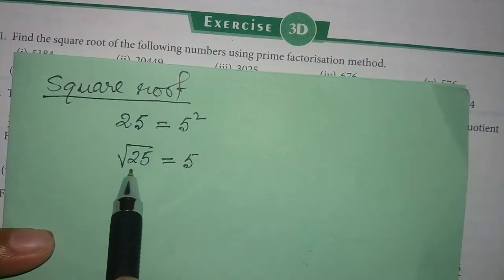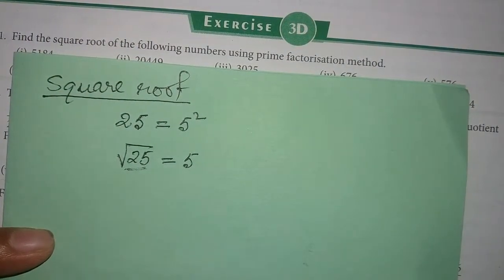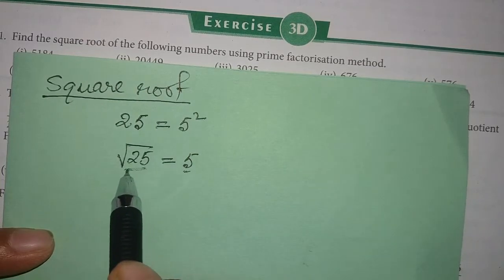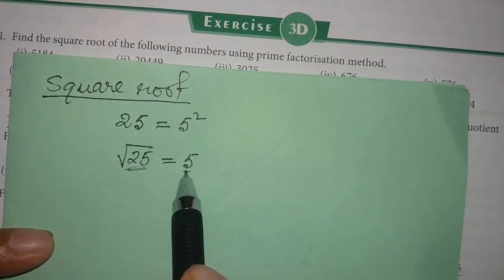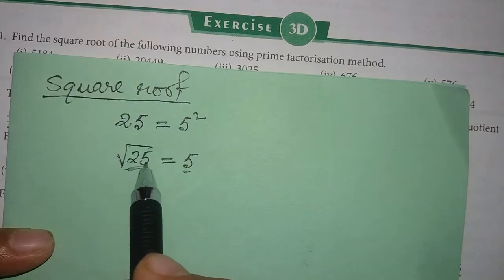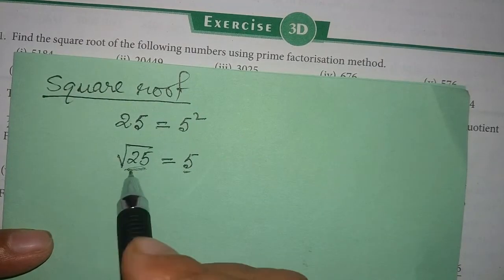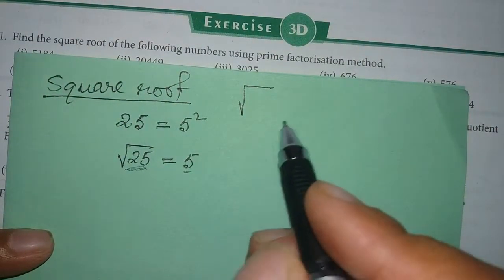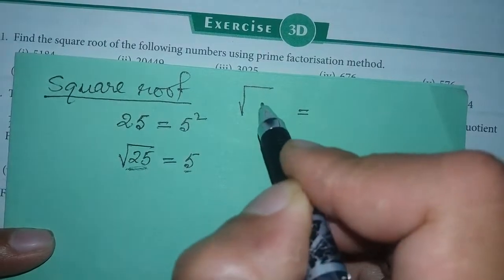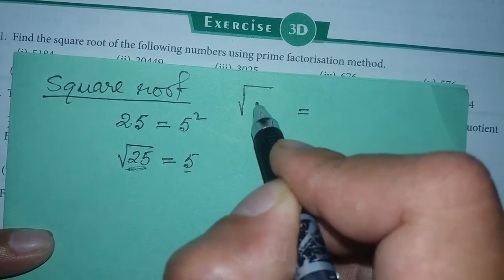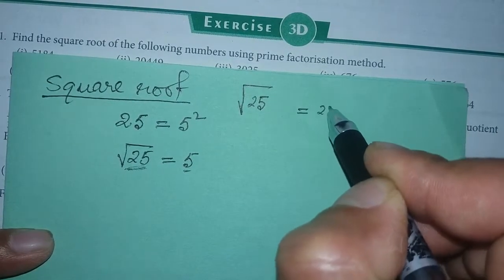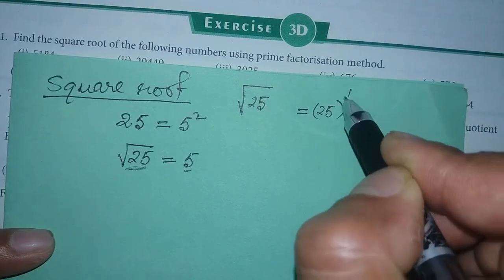So the square root of a number, here in this case it is 25, is the number which when multiplied by itself gives that number. Here 25 is given by 5 multiplied by itself. So we say that square root of 25 is equal to 5. Now the symbol is this one. This is the symbol for square root. And this symbol is nothing but power 1 by 2. Let's say this is 25. Then here you have 25 power 1 by 2.